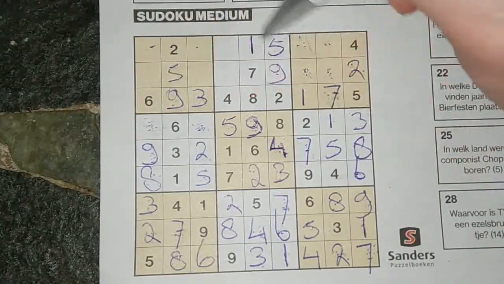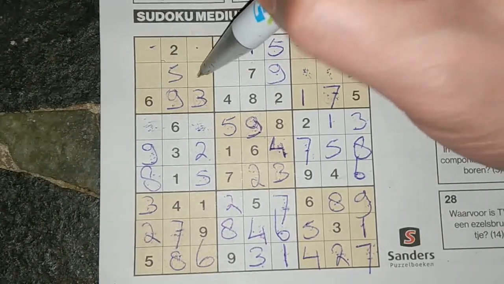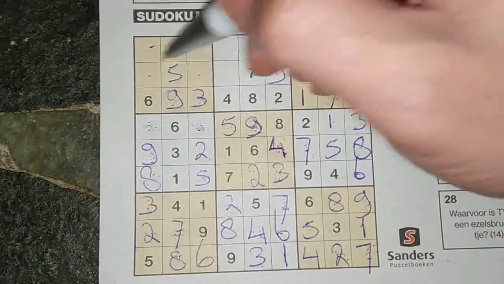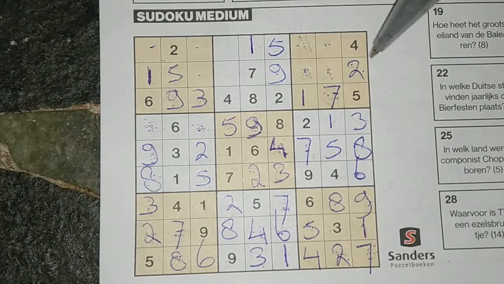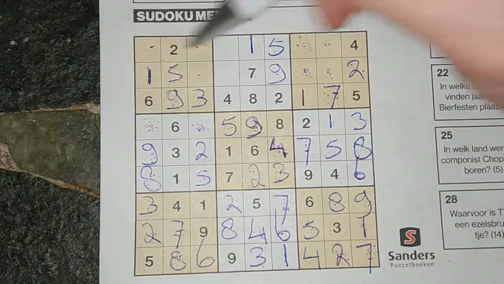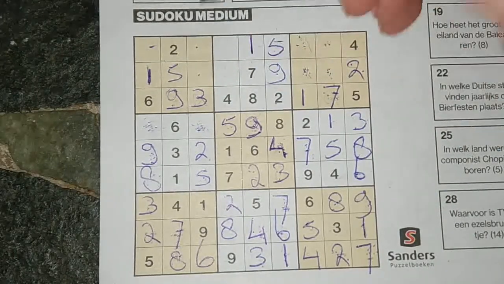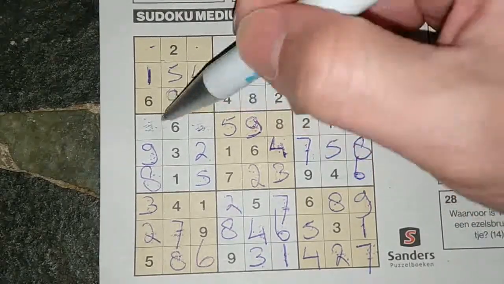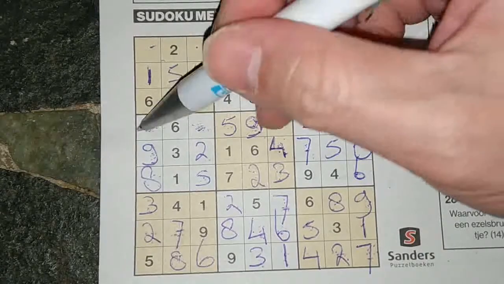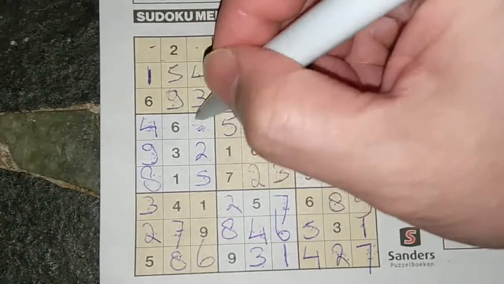1 in this row, 1 in the first row. So in the row between, the only 2 places for the 1 is here or there. But I see here 1, no 1 there. 1 should be here. Then 4 in this row, 4 in the third row. So in the row between, the only place for the 4 should be here. 2 numbers left for this big square for the numbers 7 and 4. Now we have a 4 there, so no 4 here. 4 should be here, and the 7 goes there.